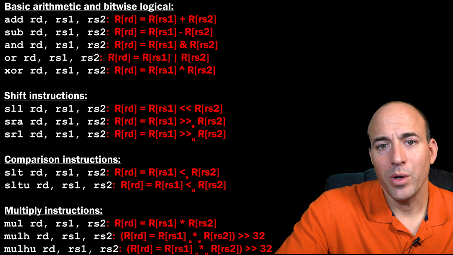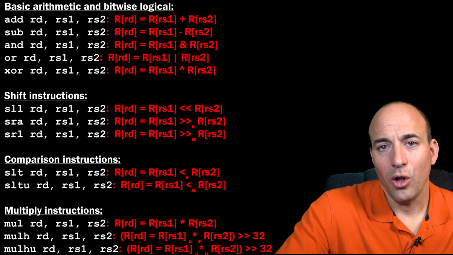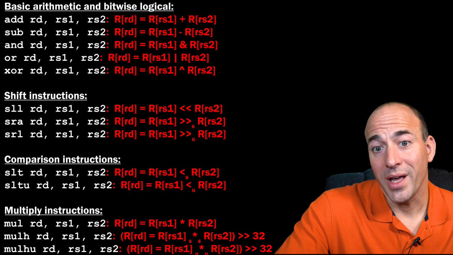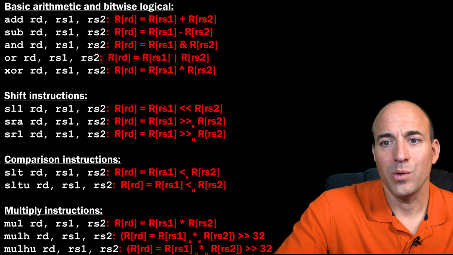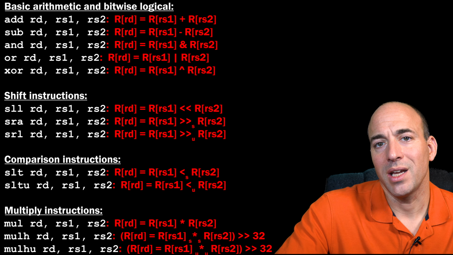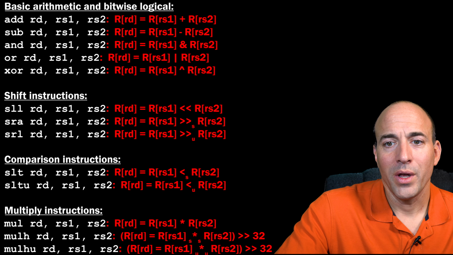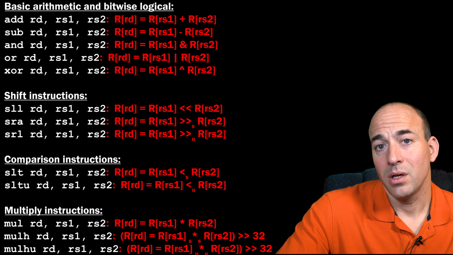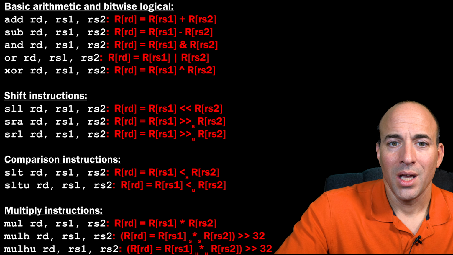Of the instructions we will implement this semester, the ones I'm showing here all behave in a similar way in that they all read two source register values. They perform an operation as indicated by the instruction's mnemonic, and then they store the result back to the destination register, which is the register listed first in the assembly language version of the instruction.